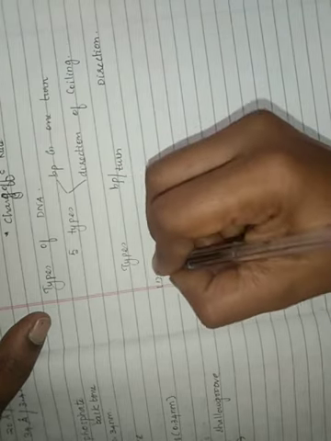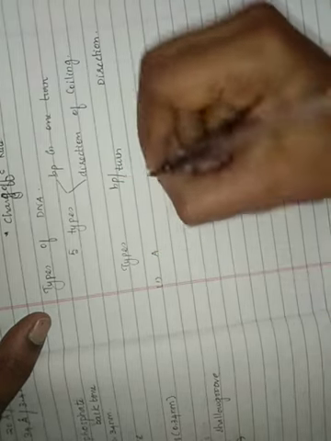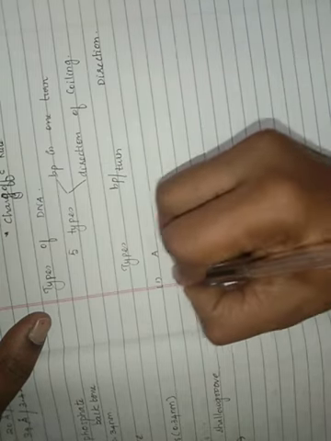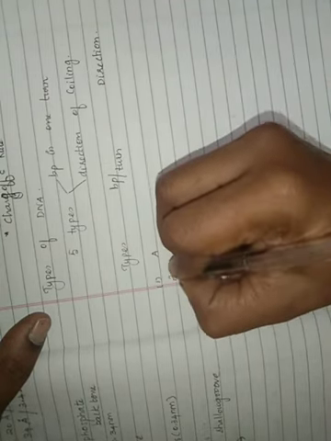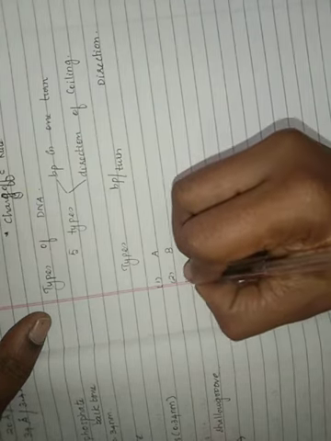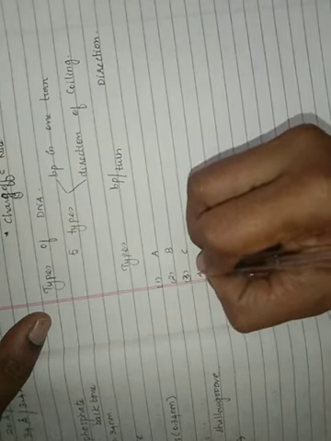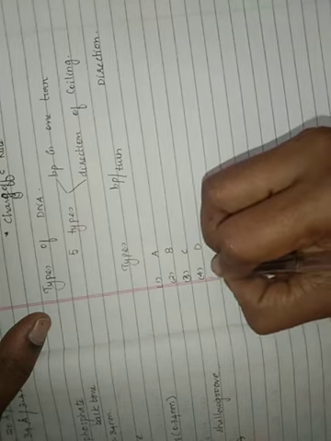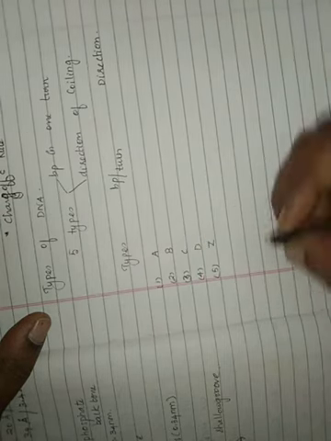So the first type is A type of DNA. I'll write it all together so that it is easy for you to study: A, B, C, the fourth is D type, and the fifth is Z type of DNA.